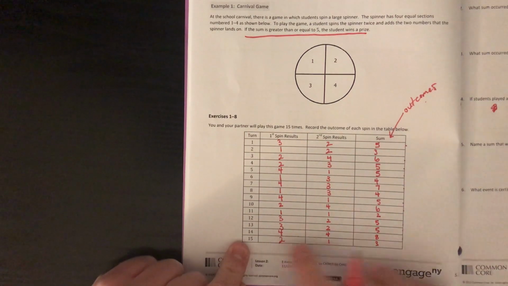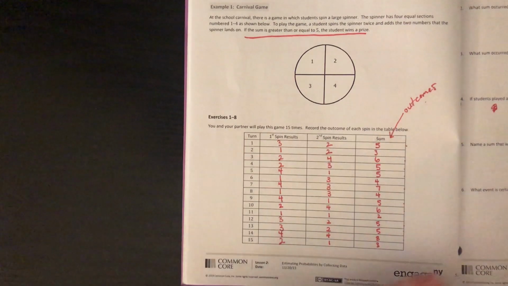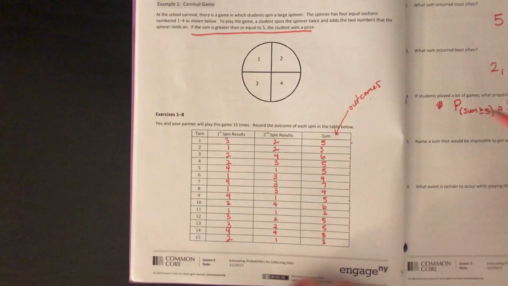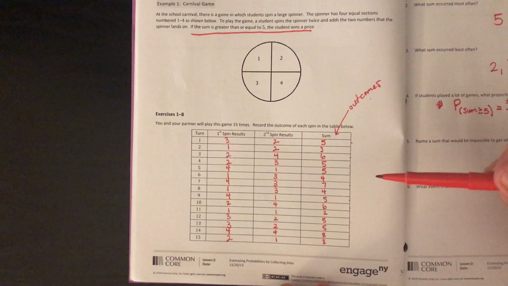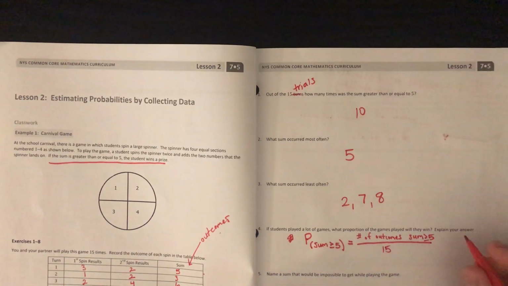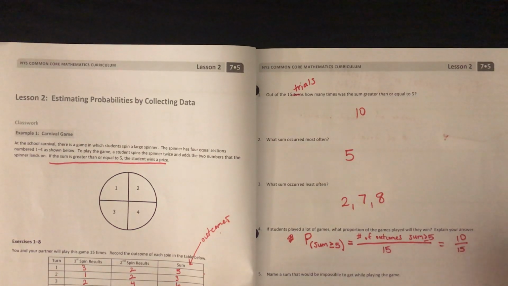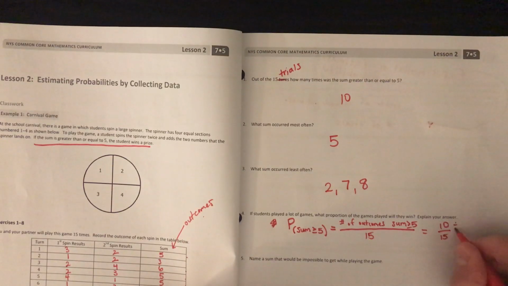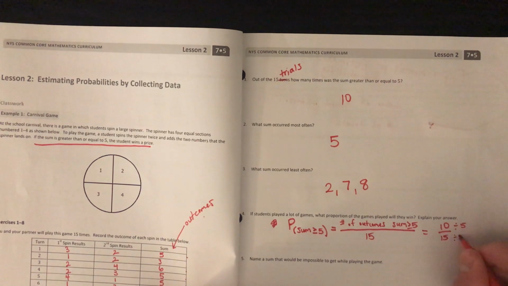So I could have written number of trials there, but I know that the number of trials is 15, so I just put a 15. All right, so we count up how many times I got 5 or better. I already did that for question 1. It was 10 times. So this is going to be 10 out of 15, and we can divide the top and bottom of this by 5, and so it's 2/3.